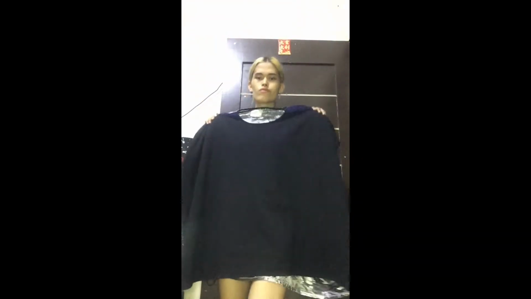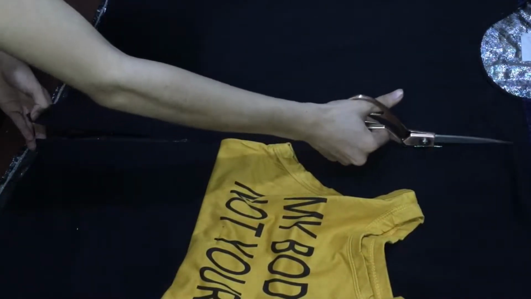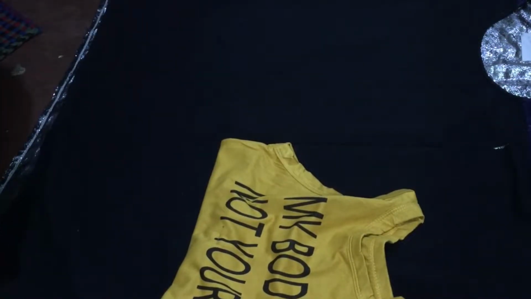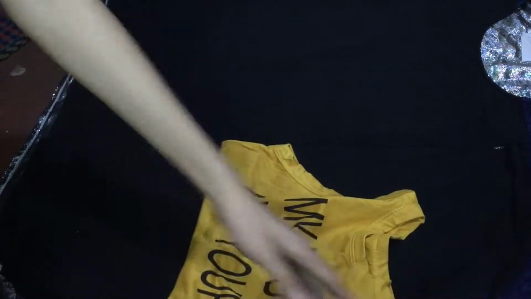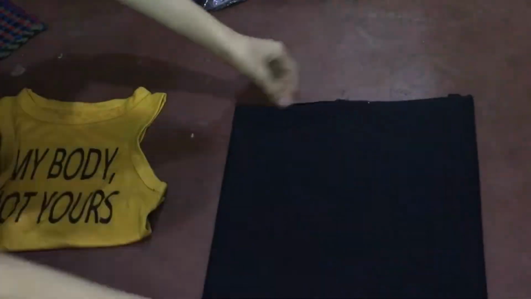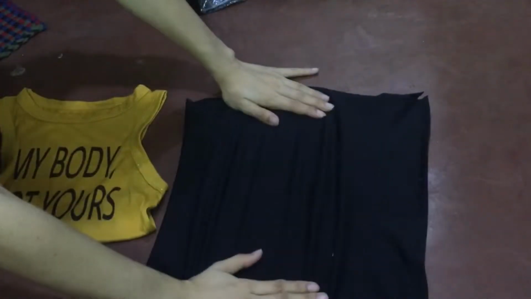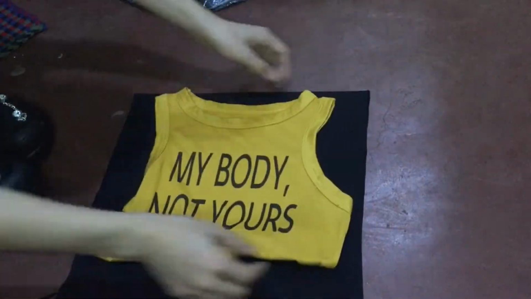Hello everyone, this is the oversized shirt from Ukay Ukay and I'm going to remake this into a dress. Since natamad tayo gumawa ng pattern, I'm just going to use my crop top from Shopee. As you can see, this will be the pattern for my top. After cutting, fold the fabric and you can start cutting your top pattern.